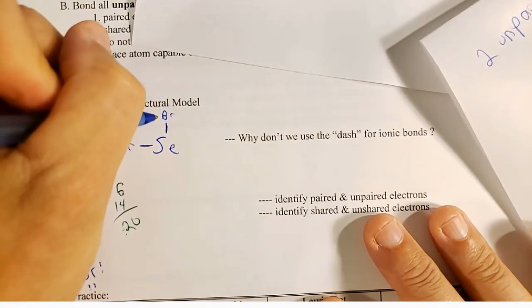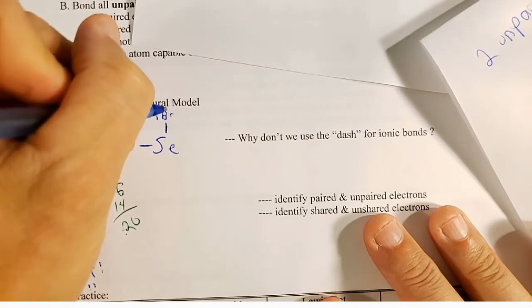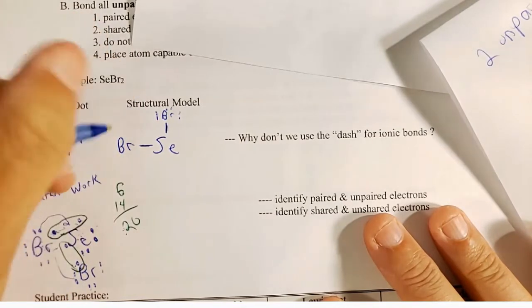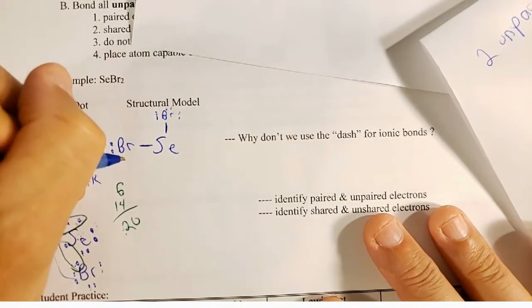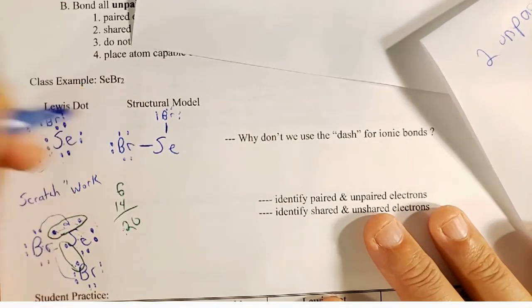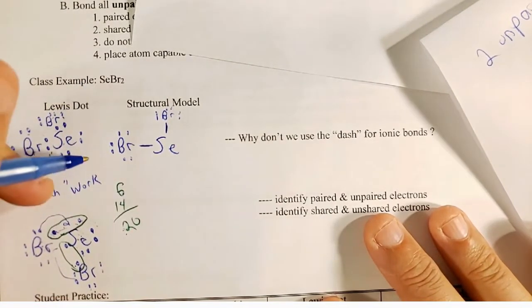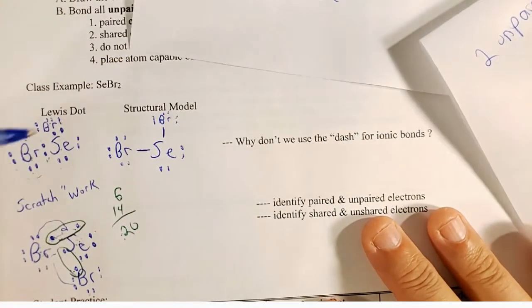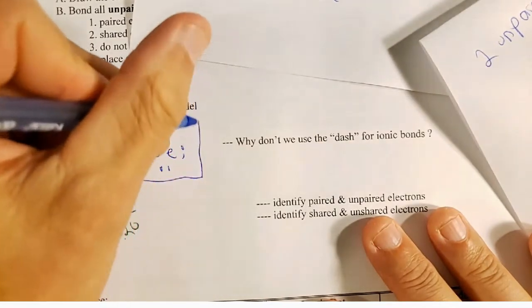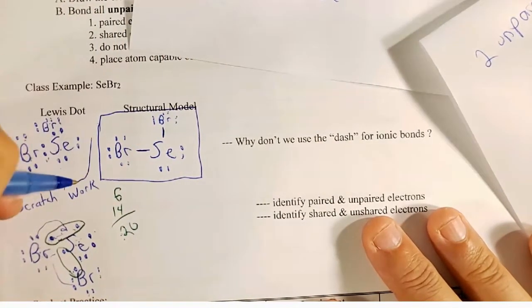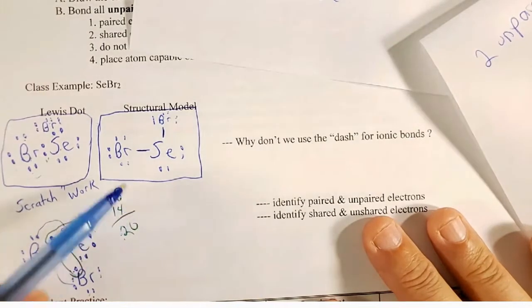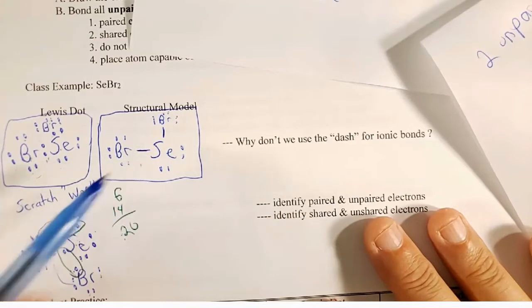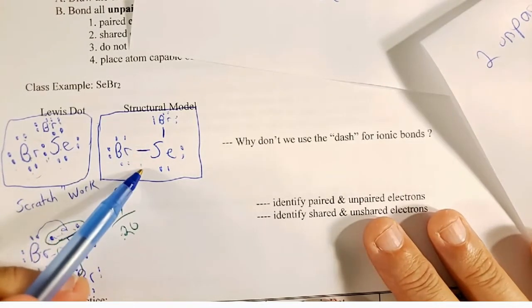Now, of course, you always want to draw all of your electrons. So I've got to draw my other dots. Those are two separate dots. They kind of bled together there. And then bromine has the three pairs that it had around it. And then my selenium had those two pairs we didn't do anything with. So this would be my final answer for my structural model. We usually draw this because it's a little faster to draw and it shows the bonding much more clearly. And so that would be our answer for that. So that's how we do that.